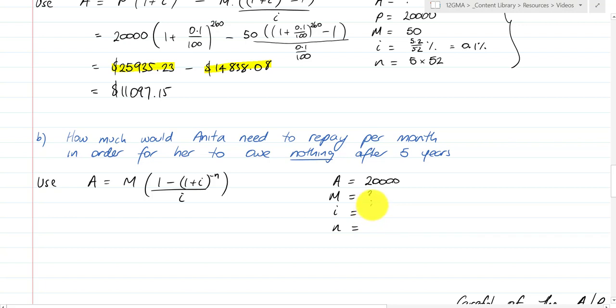My I value is 0.1 over 100 again, which incidentally is 1 over 1,000 or 0.001, and that's an I value as a decimal now. And N is 5 years, so 5 times 52 again, which is 260 incidentally. And so now I need to do that calculation of 260 and 0.001 and 20,000 in here.